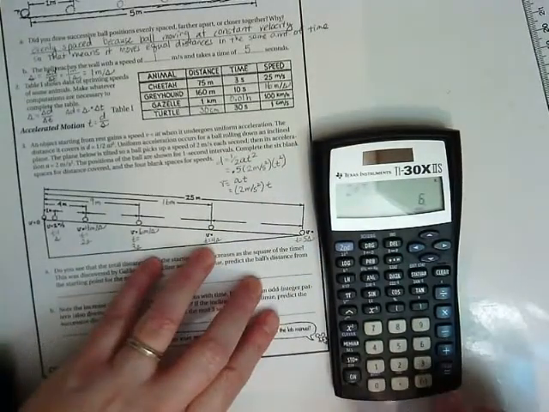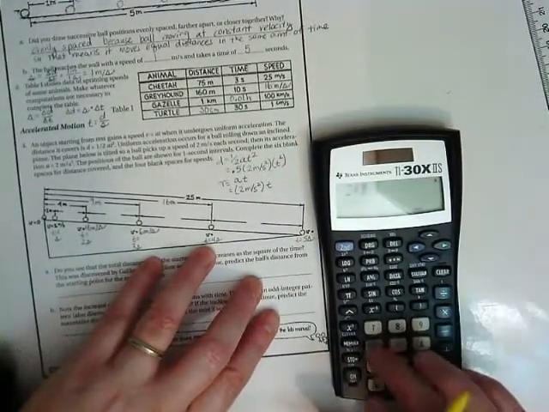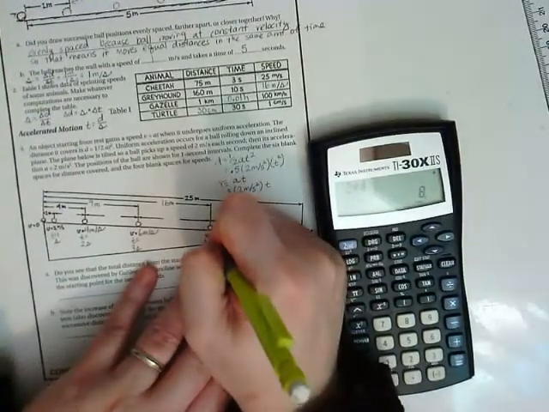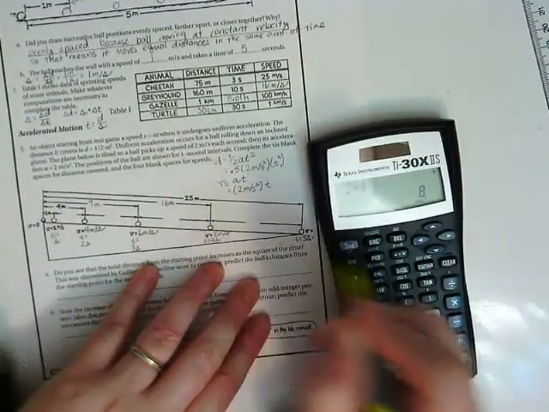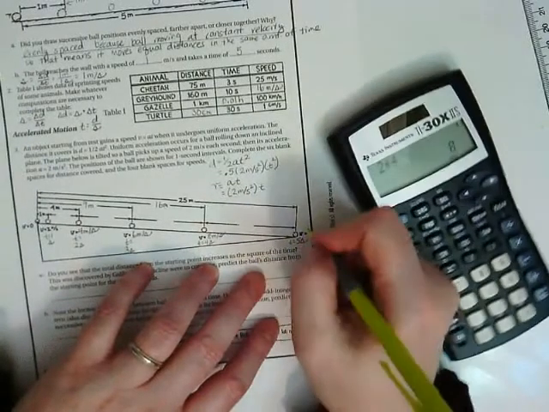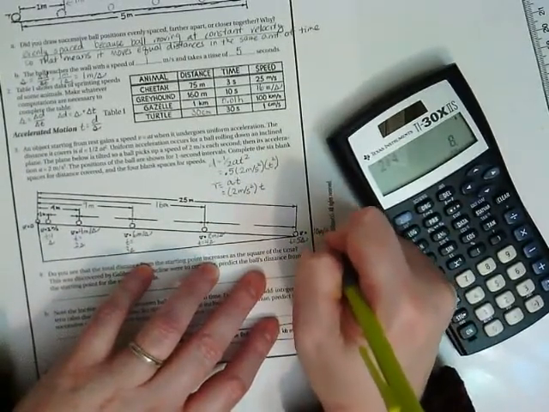So I can do the math: 2 times 4 is 8 meters per second. Or I could just add 2. So this one over here is going to be 10 meters per second.